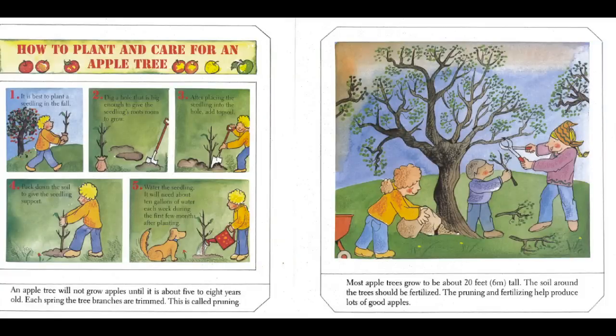An apple tree will not grow apples until it's about 5 to 8 years old. Each spring, the new tree branches are trimmed. This is called pruning. Most apple trees grow to be about 20 feet tall. The soil around the tree should be fertilized. The pruning and fertilizing help produce lots of good apples.